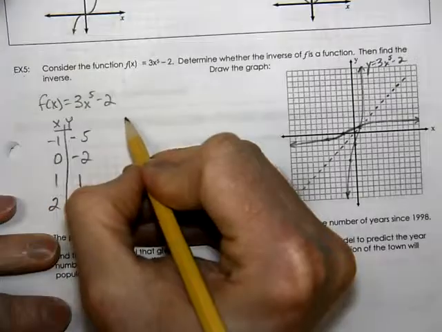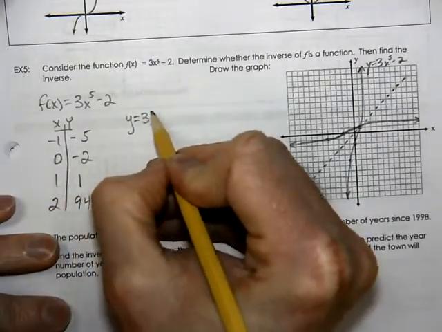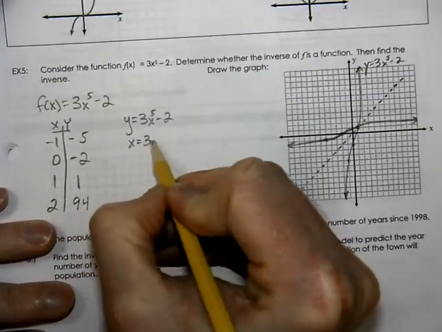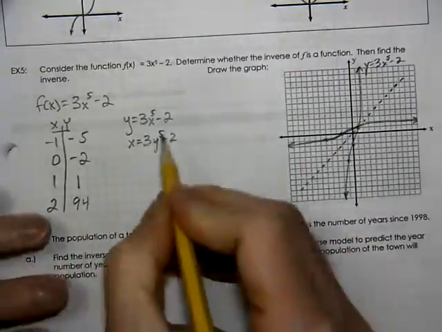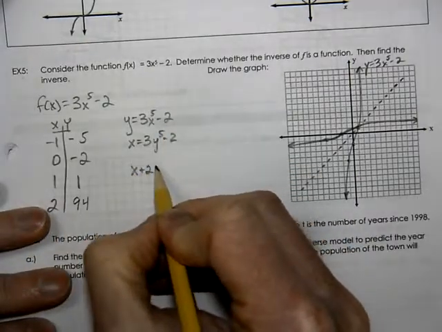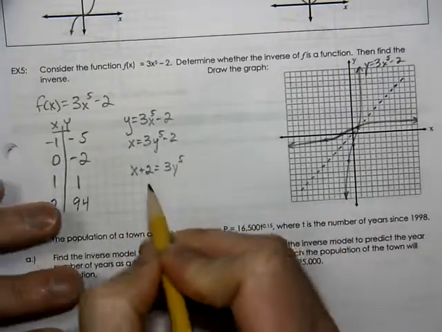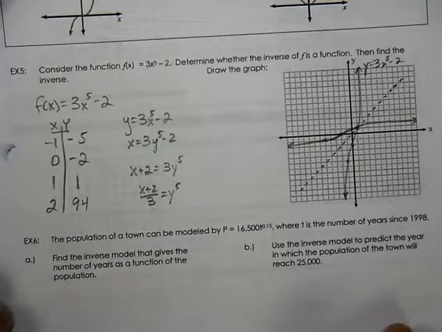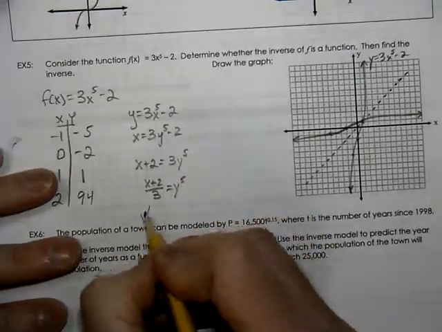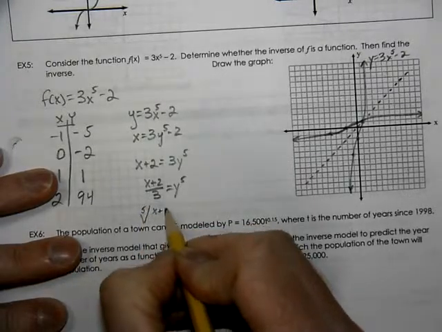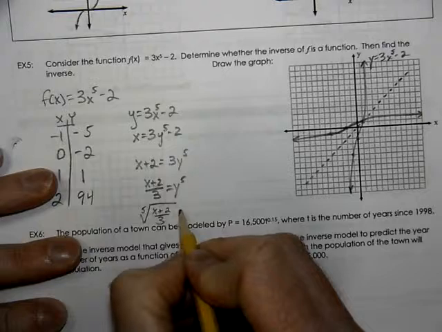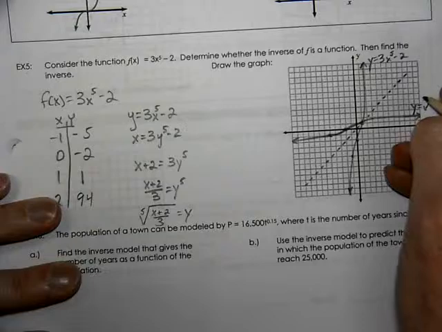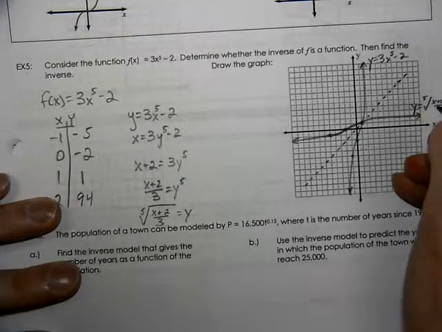Let's figure out what that inverse would be. We start out with y equals 3x to the fifth. We switch the x and the y. We add the 2. We divide by 3. Now we would need to take the fifth root of both sides of the equal sign. So that's what this graph is: y equals the fifth root of x plus 2 divided by 3.